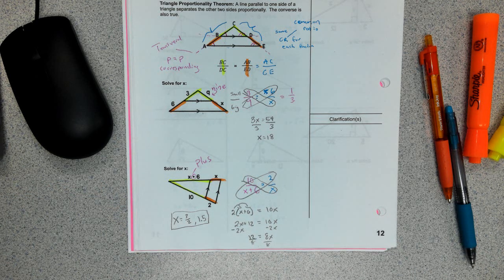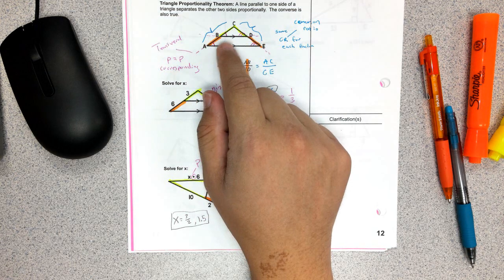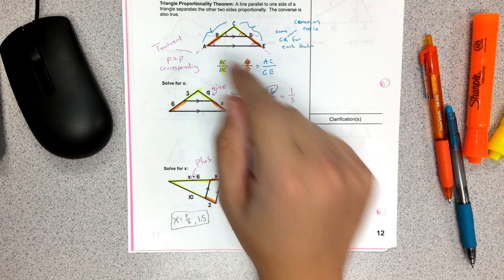So again, if I have a parallel line inside the triangle that's parallel to one of the outer edges, then the sides are proportional to each other. And the angles on the interior will have a congruent pair that is corresponding.